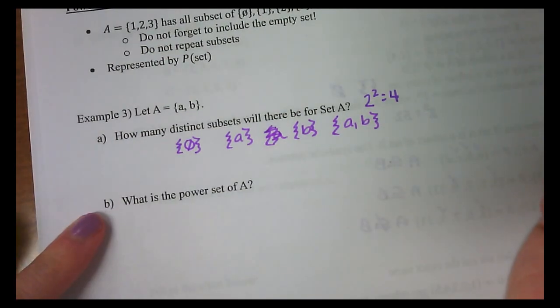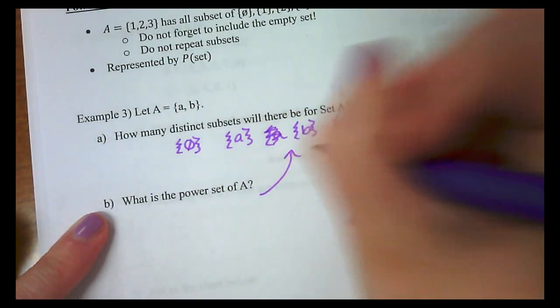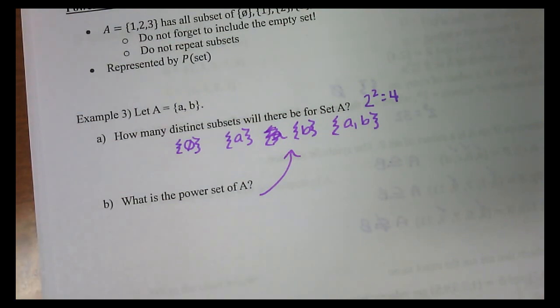What is the power set of A? Oh, sorry, I was supposed to write that there. So the power set of A would just be listing out all of our sets.